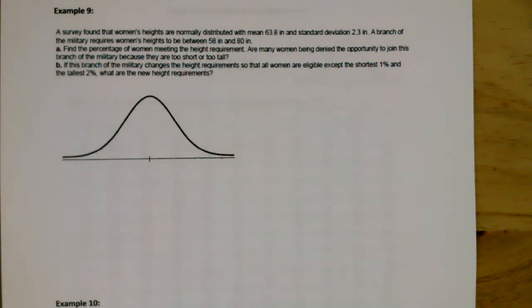And this is a two-part question. In part A, find the percentage of women meeting the height requirement. And are many women being denied the opportunity to join this branch of the military because they are too short or too tall?